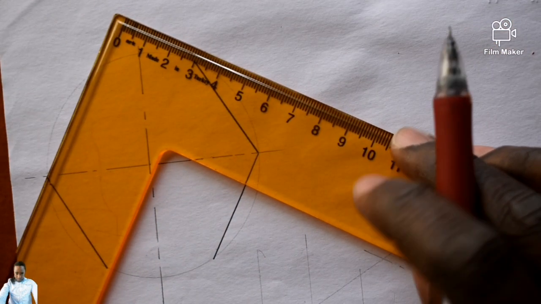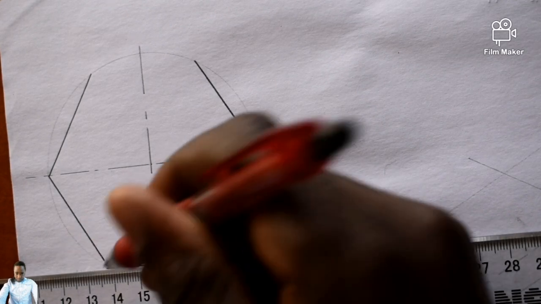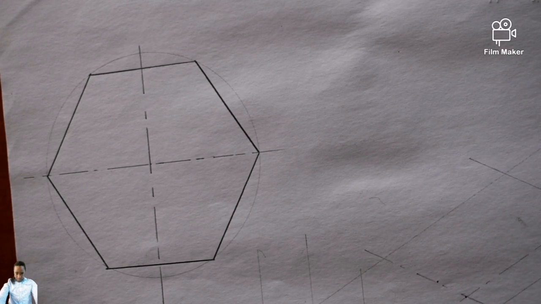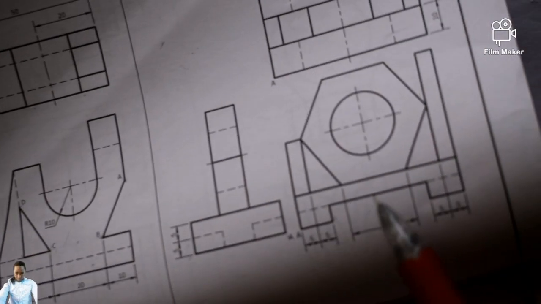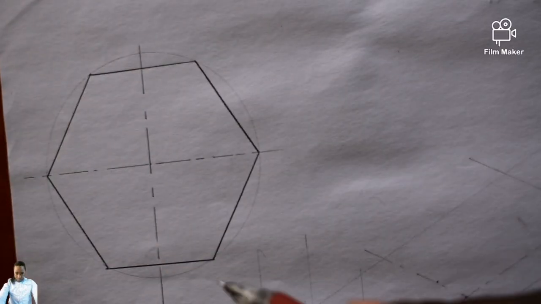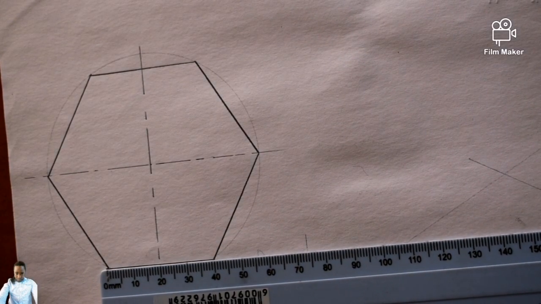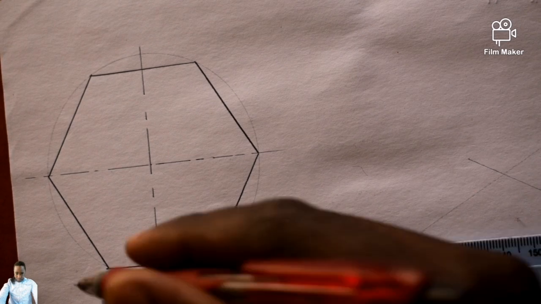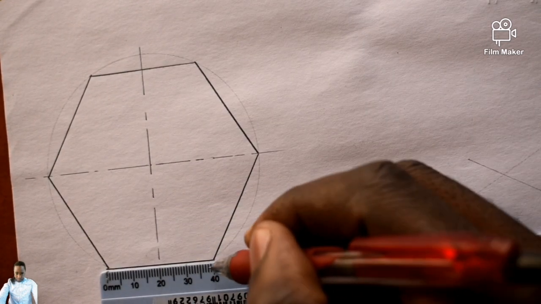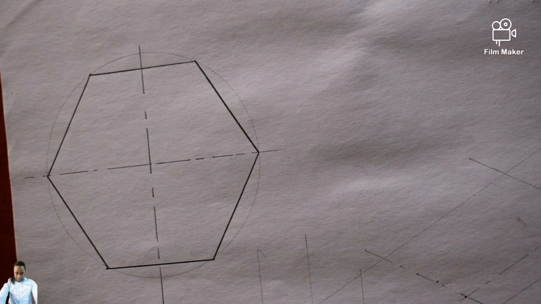Push it. There you go. So let's see, isn't it? We are getting 20. So we have to get 40 now. If I measure from here till there, it has to be 40 millimeters. So you see, there is my 0, there is my 20, there is my 40. So which means we are on the right track.